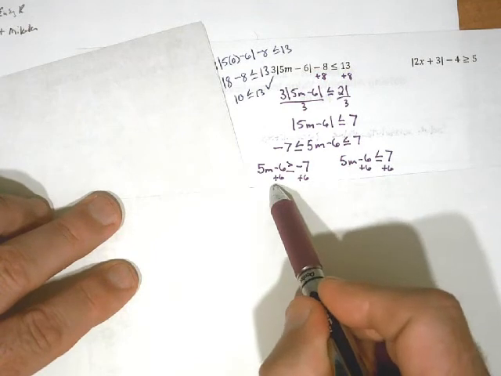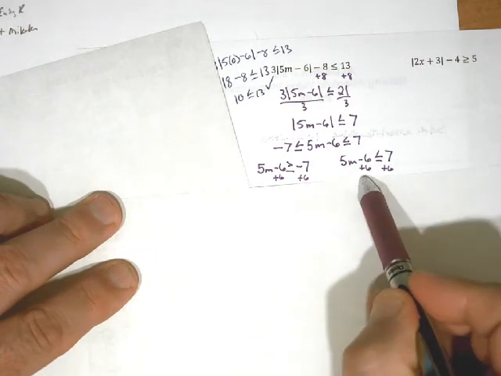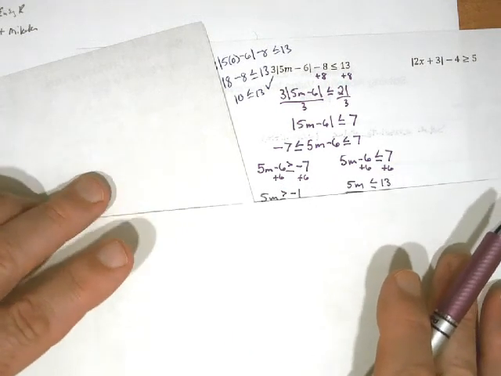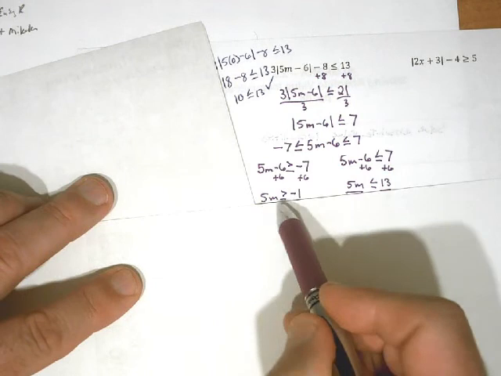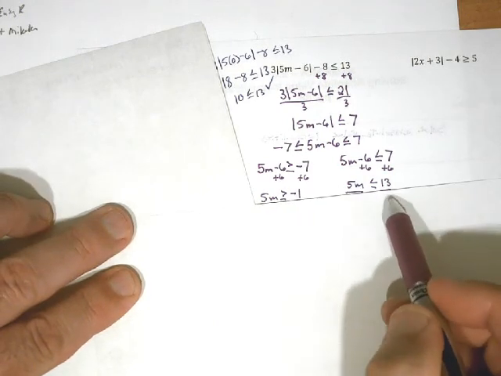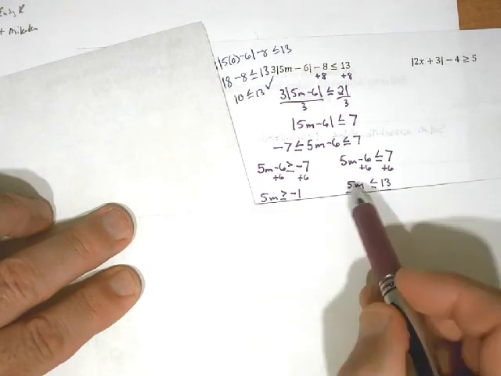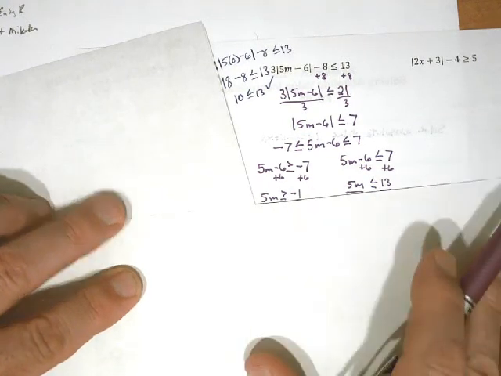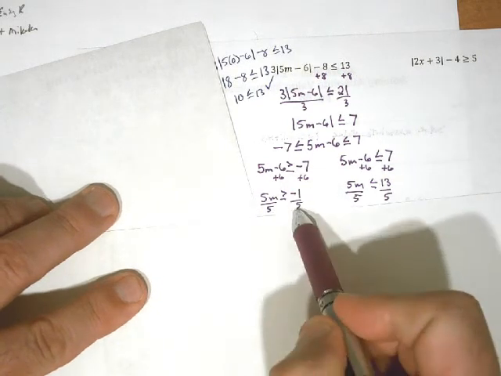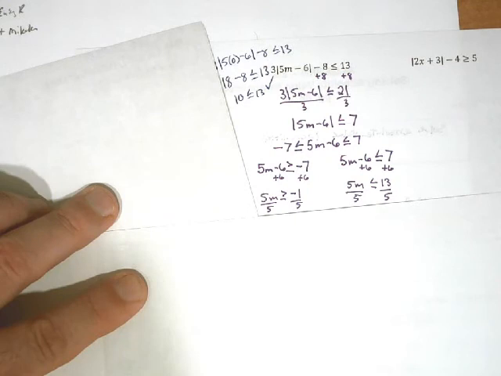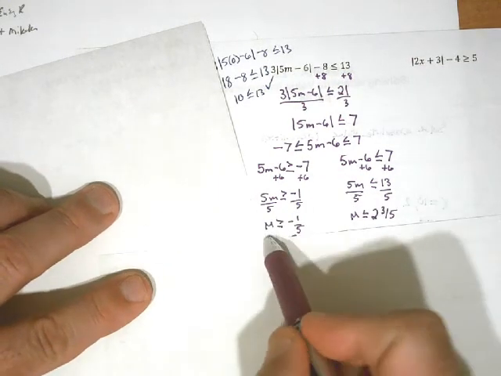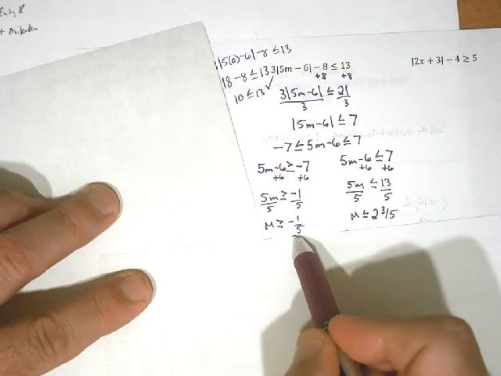We continue by adding 6 to both sides. So add 6, add 6, add 6, add 6. Readjust. So we get 5m is greater than or equal to minus 1, and 5m is less than or equal to 13. Next step, we've got to get rid of the 5s. So we're going to divide by 5, which we already started to see. So we divide by 5 on every part, and we get our answers.